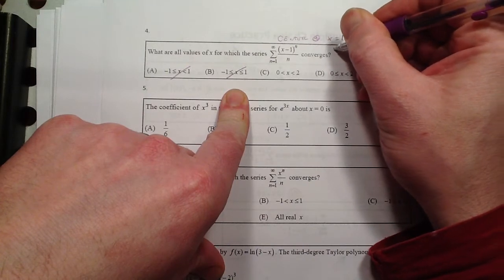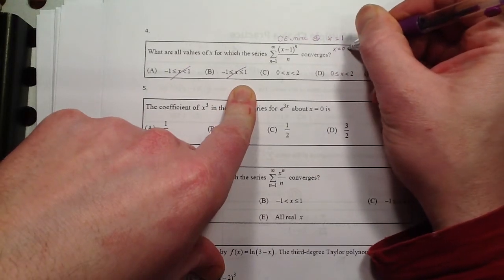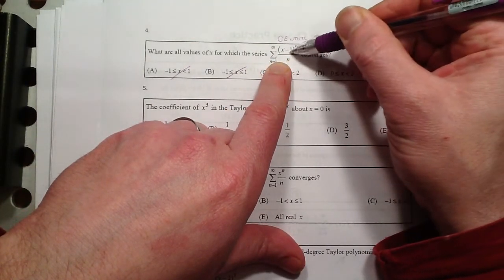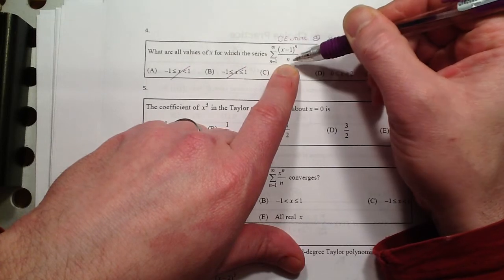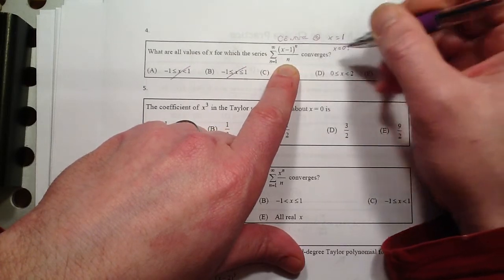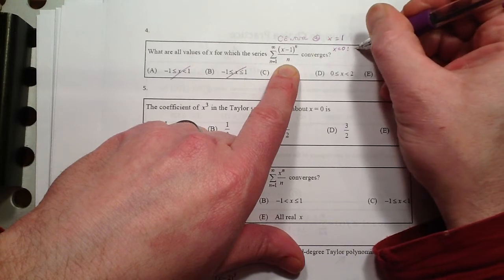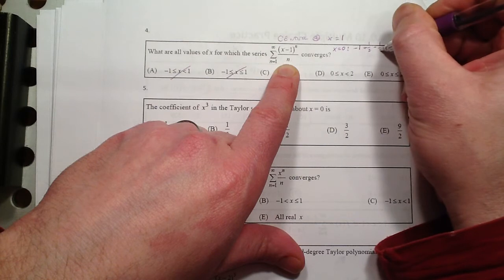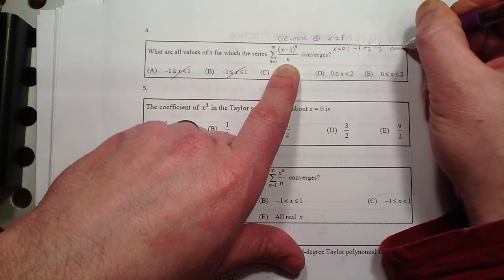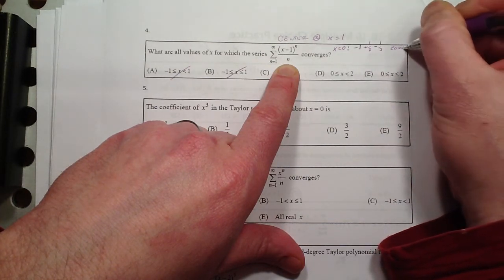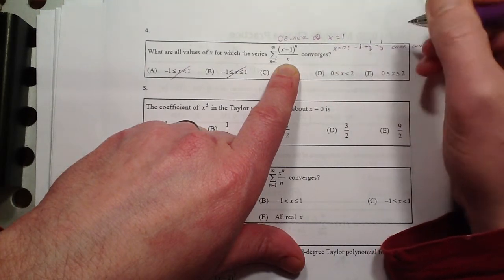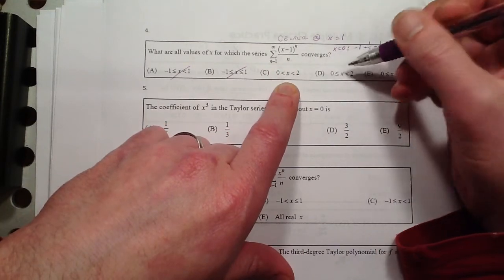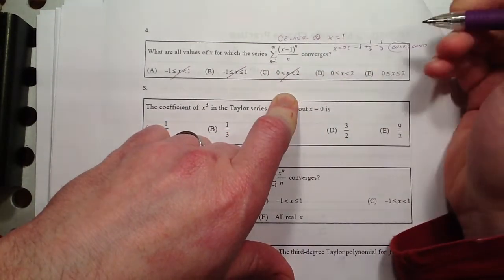So at x equals 0, let's see what we have. If I plug 0 in for x, that gives me negative 1 to the n, so it will alternate, and it's just over n, so that's going to be the alternating harmonic series. And that converges conditionally, right? Because the harmonic series doesn't converge, but if it alternates, it does. So that converges. So at 0, we need an equal sign under there. So that eliminates this possibility.